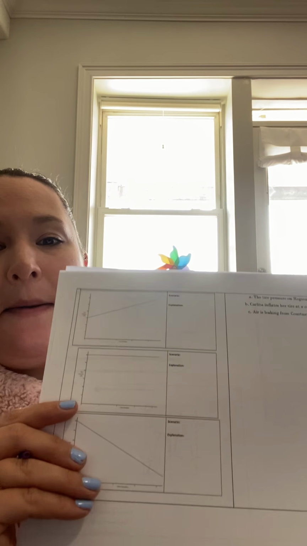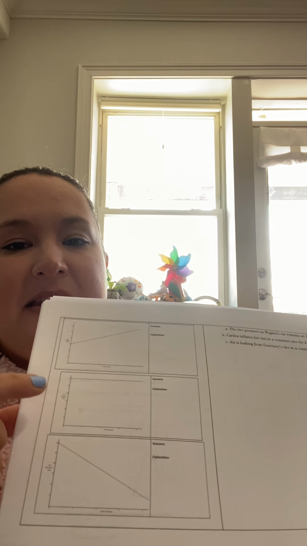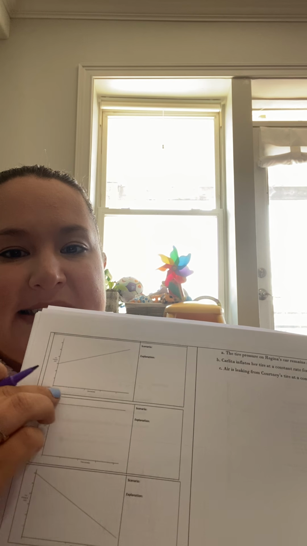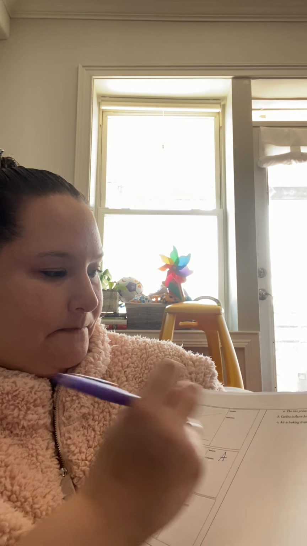All right, next page. Once again, we're matching them up. It says the tire pressure on Regina's car remains at 30 psi. So if it's staying the same, I'm thinking it's going to be this one right here because, see, it's staying the same right here at 30. So I'm going to go ahead and write in A.